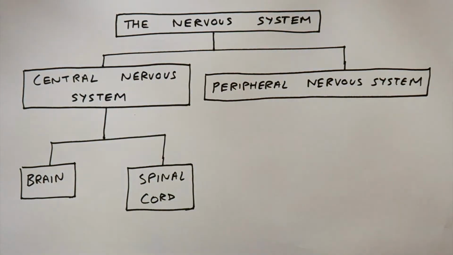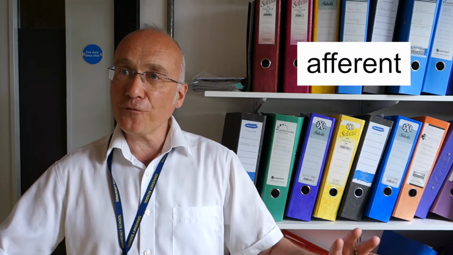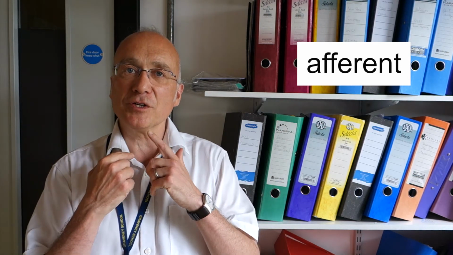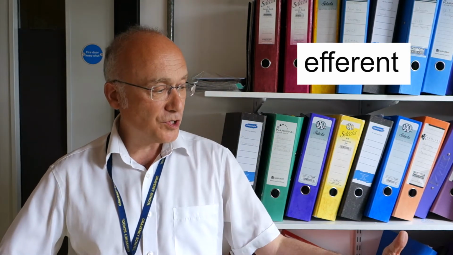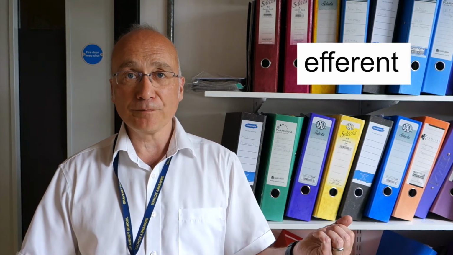Now, before we go too much further, we also need to know two pieces of vocabulary, and they are afferent and efferent. They describe two types of nerve cells. An afferent nerve cell, or afferent pathway, is bringing information from the outside world towards the brain, towards the central nervous system. An efferent nerve cell, or an efferent pathway, on the other hand, is taking information from the brain towards the extremities. For example, the nerve cells which control the muscles which make us move.